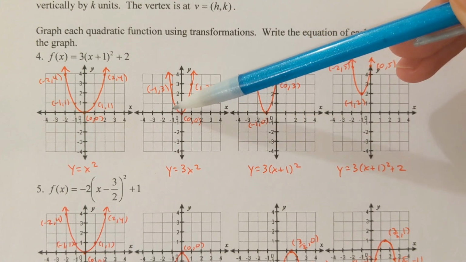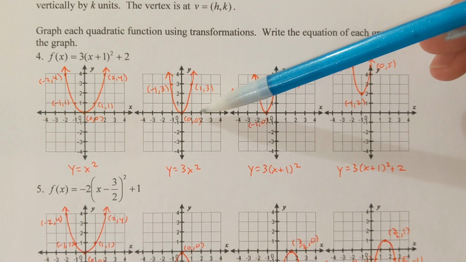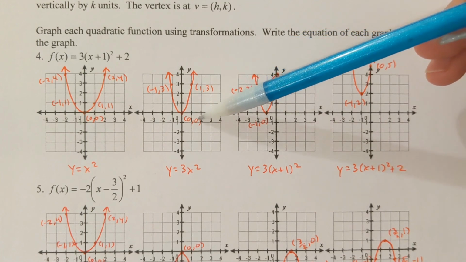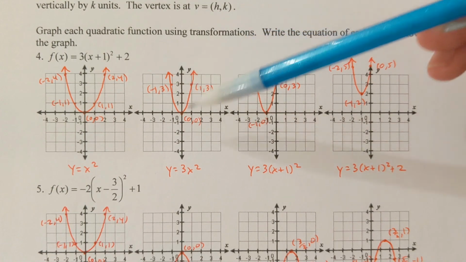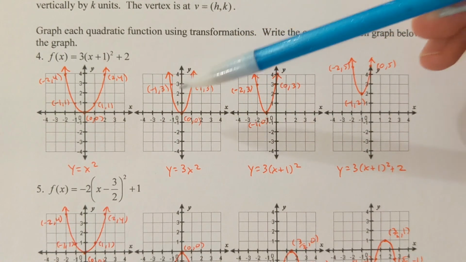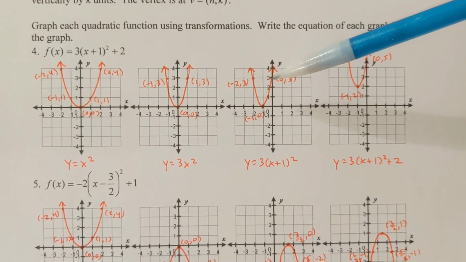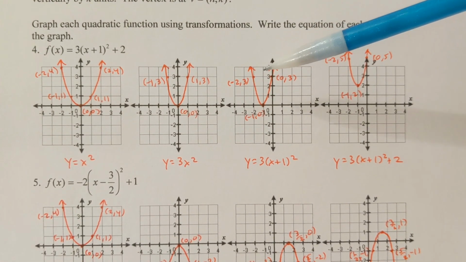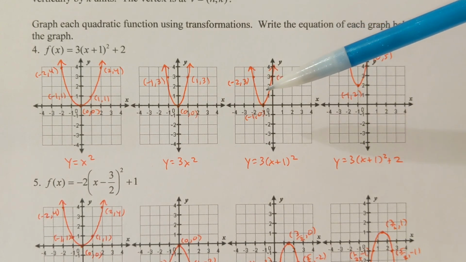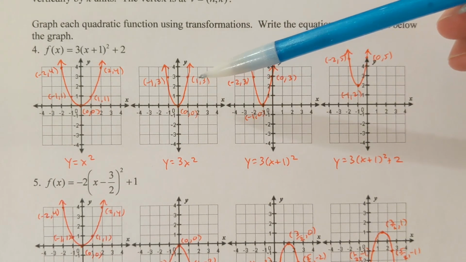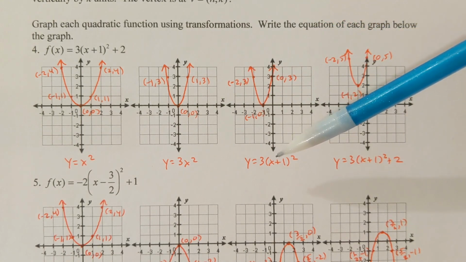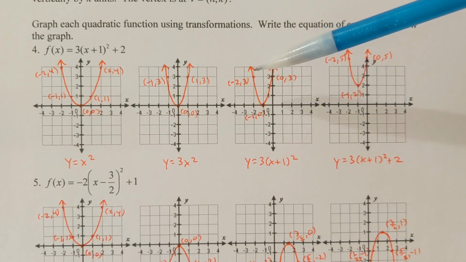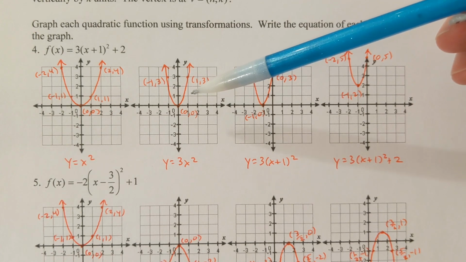Negative 1, 1 is going to be at negative 1, 3. 2, 4 is going to be at 2, 12. And negative 2, 4 is going to be at negative 2, 12. Both those points are off the scale, of course. So I'll just stick with these 3 labeled points for the rest of the way here. The next graph is going to be taking the original graph, but then shifting to the left 1 unit. Y equals 3 times x plus 1 squared means that I'm going to shift this graph to the left 1.